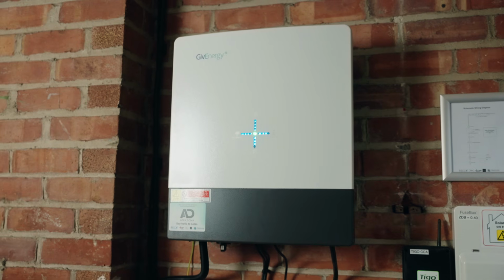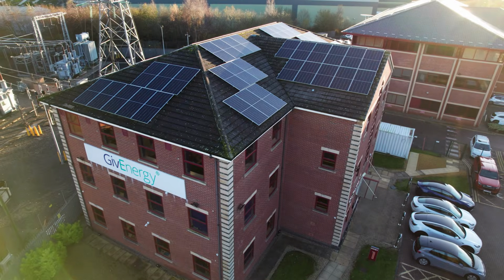So with Give Energy, for example, their tech support's based in Stoke. So if we have a problem, we can call their contact centre and get a problem dealt with quite quickly and quite easily. And my suggestion, if you're going to cut costs somewhere, would be cutting the cost of the battery storage.